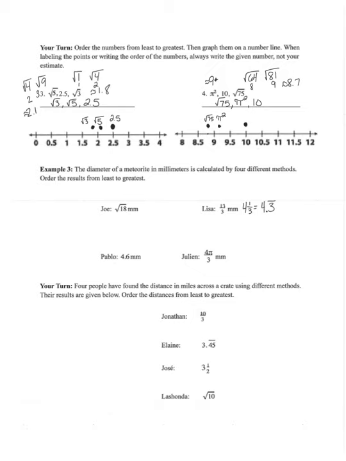Now I'm going to do the same with Julian. So 4 pi, I'm going to take 4 times my 3.14 over 3. Well, 4 times 3.14 comes out to be 12.56 divided by 3.